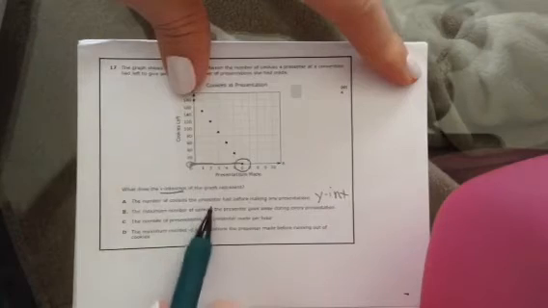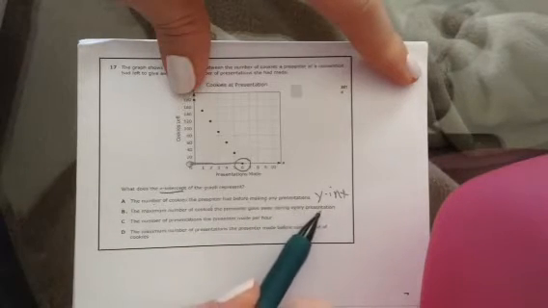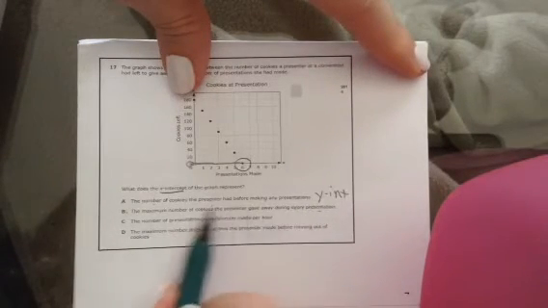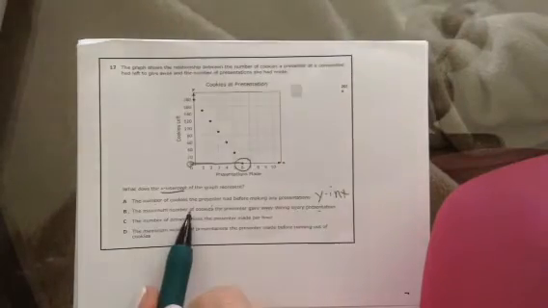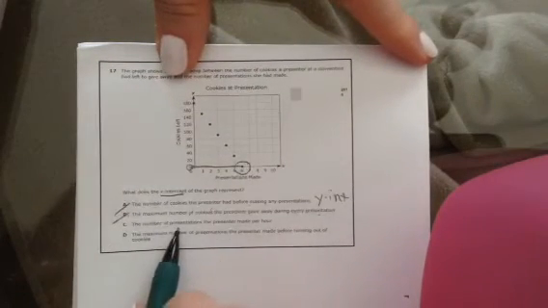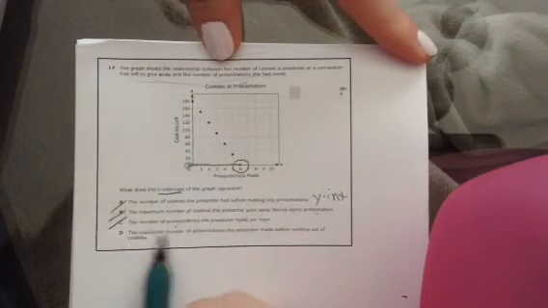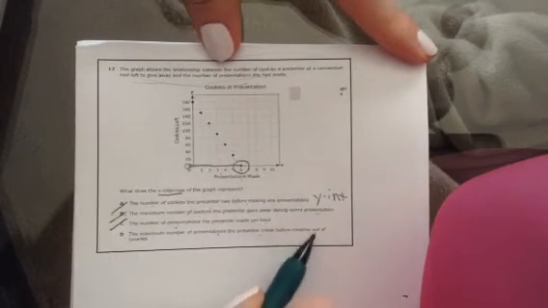The maximum number of cookies they gave away during every presentation, that would be the rate of change, how many they're giving away each time. That doesn't make any sense. The number of presentations they made per hour? Hours are not even involved here. We have no idea how many they make an hour. The maximum number of presentations the presenter made before running out of cookies. My cookies are 0, 6 presentations, they're out of cookies. So there we go.